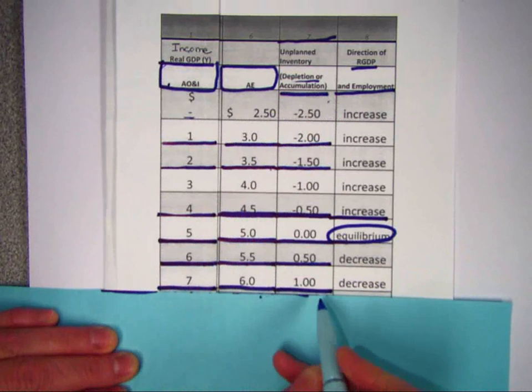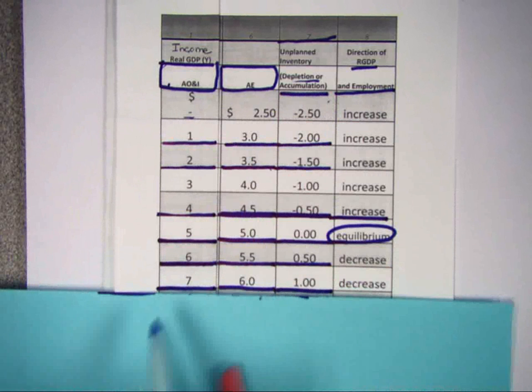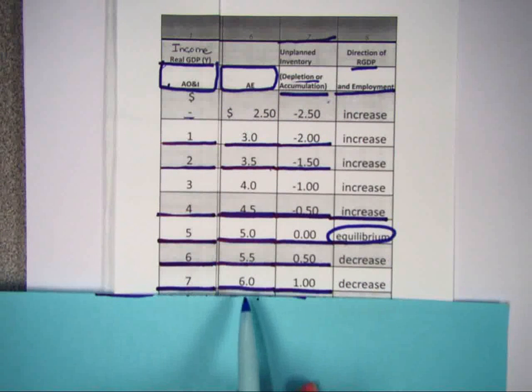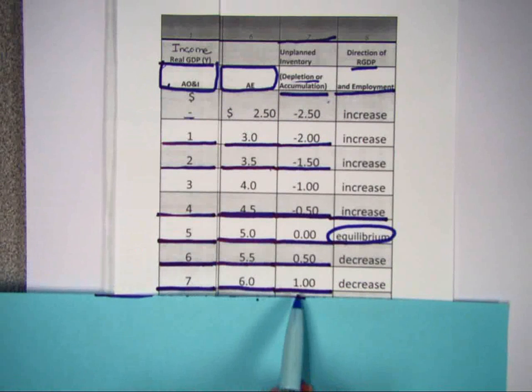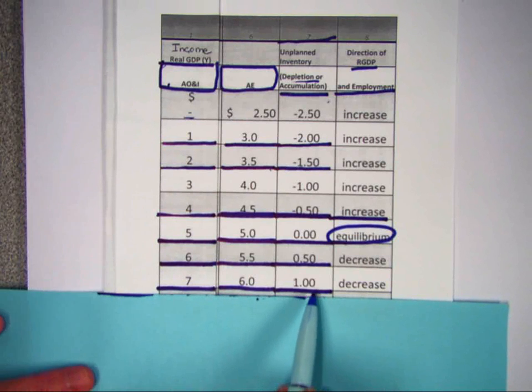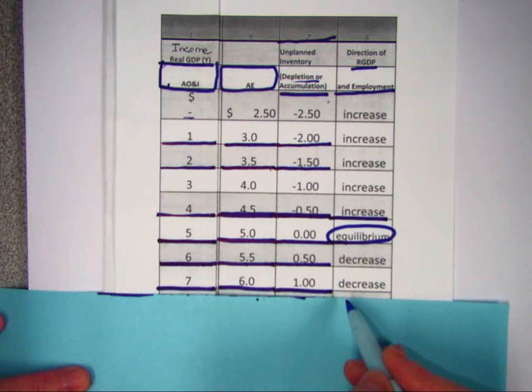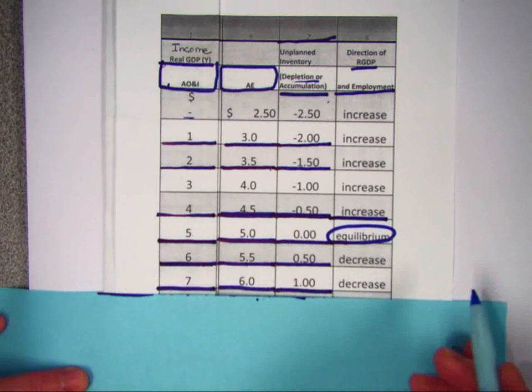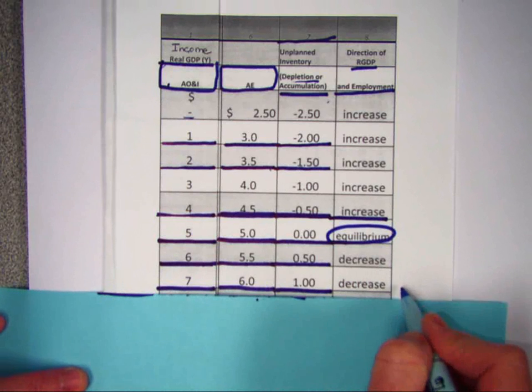Now here's where producers are saying, I keep producing more, but customers aren't buying. So the warehouse is getting full. What are we going to do? Are we going to keep producing at that same rate? No. Maybe we're going to scale back. Maybe we're going to take some of the people that we had hired and lay them off. We're going to see unemployment increase as a result of this.